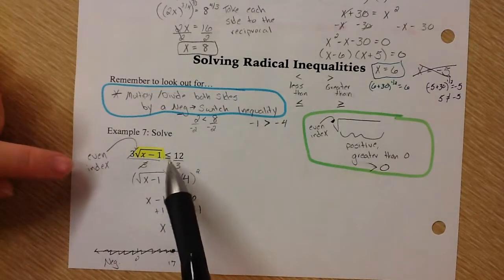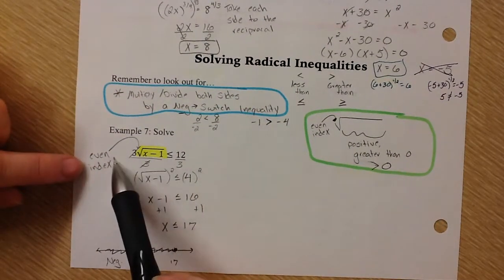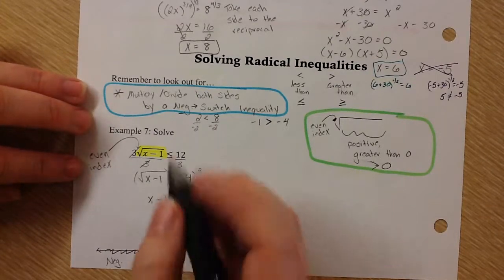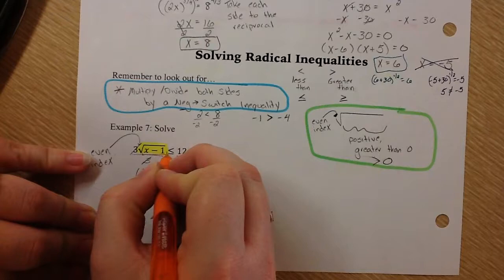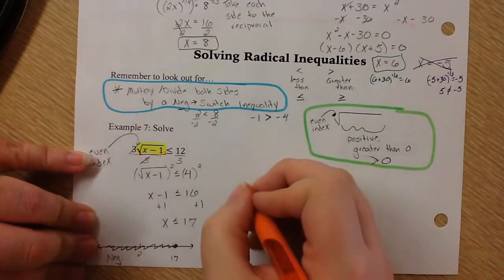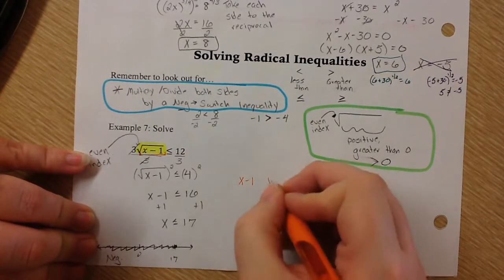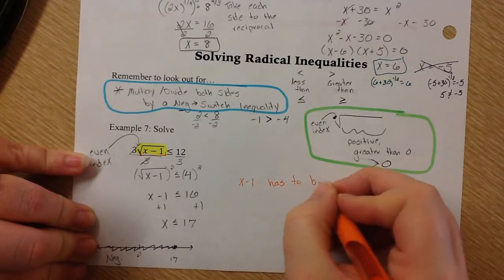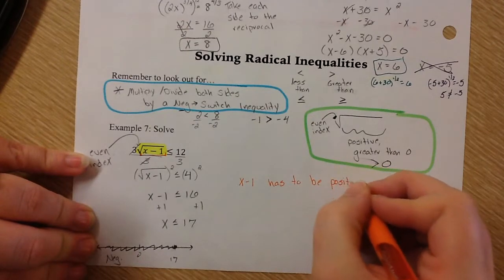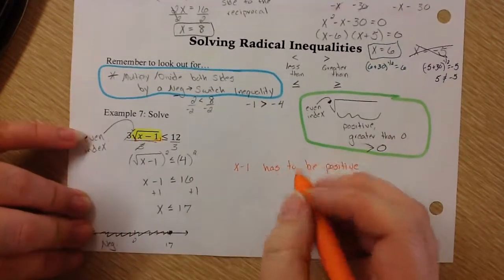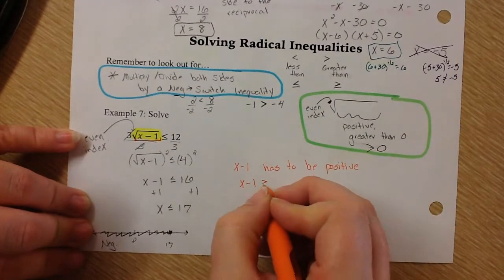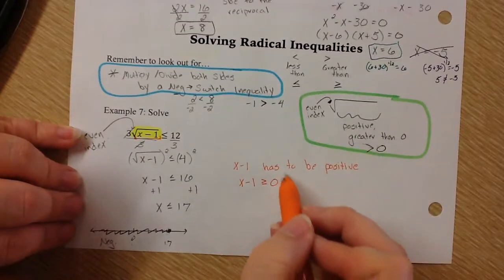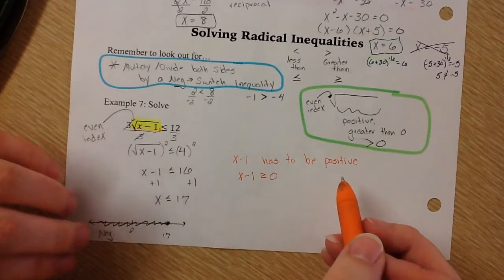So whenever you're doing an inequality with an even index, you need to make sure that whatever's inside of here, this bit, has to be positive. x minus 1 has to be positive because I can't take the square root of a negative number. So our way of writing that is x minus 1 has to be greater than or equal to 0. This is our mathematical way of saying it's positive.